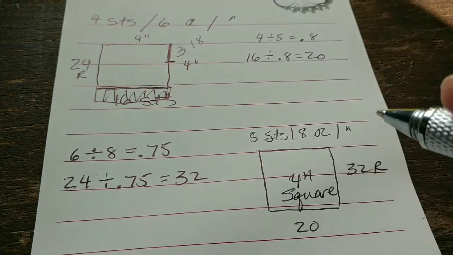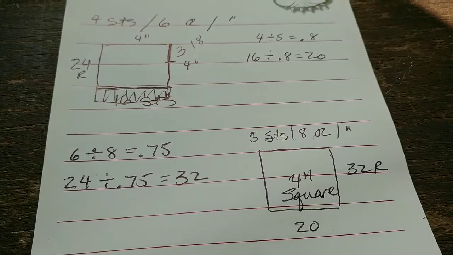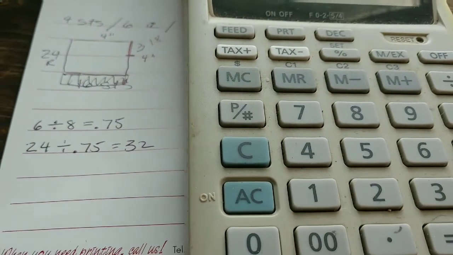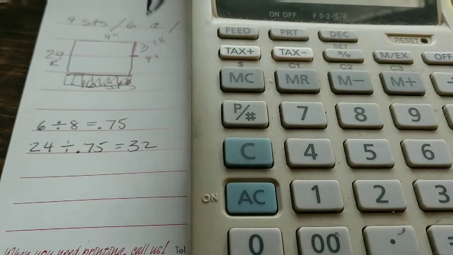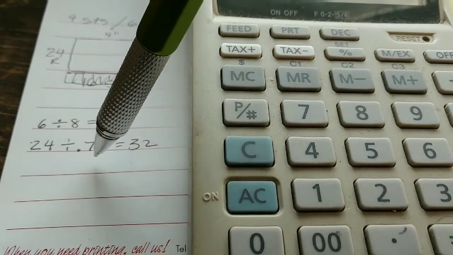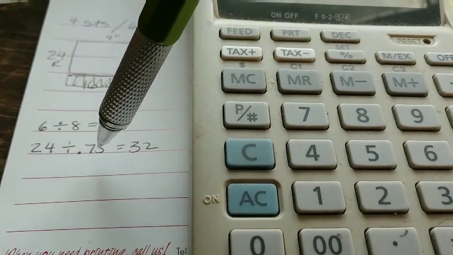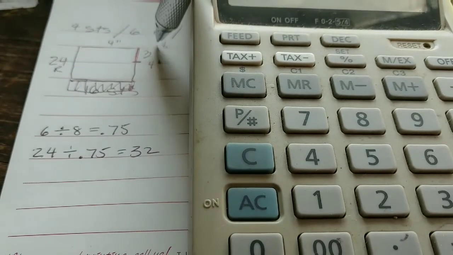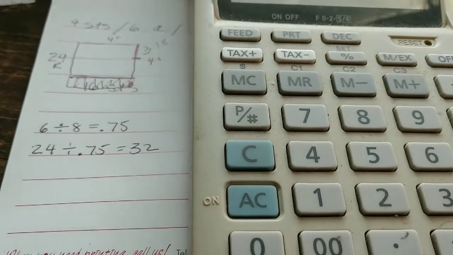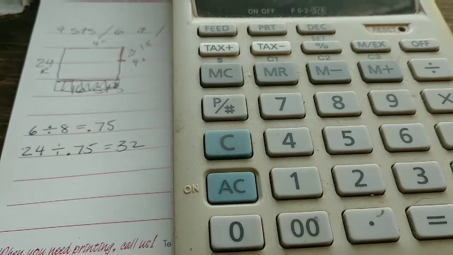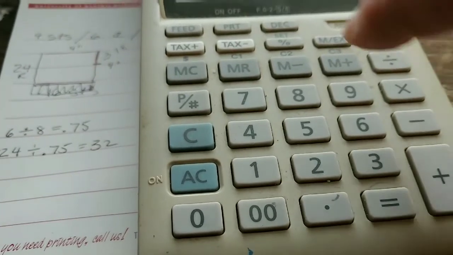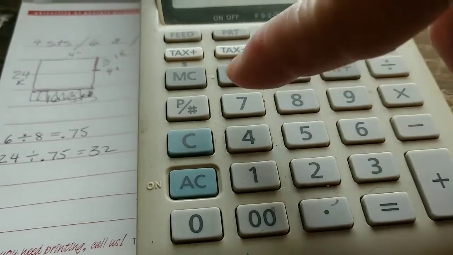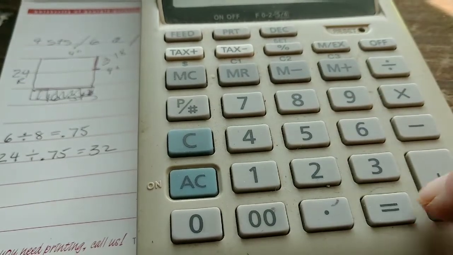So let's do the math again. Let's see if it'll work out for us. Remember that the relationship between the original row gauge and the row gauge I'm actually achieving is 0.75. So if the original pattern called for 18 rows, what if we divide 18 by 0.75?